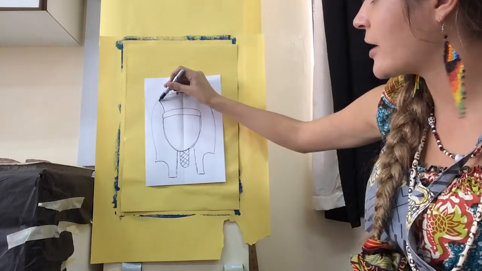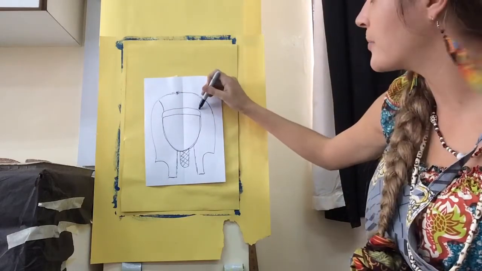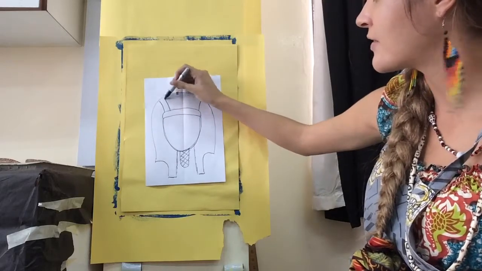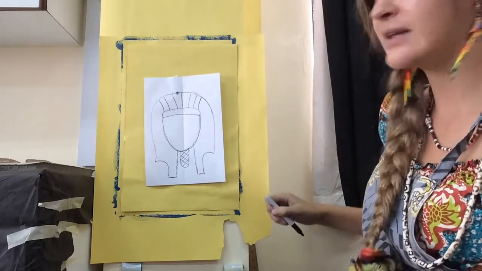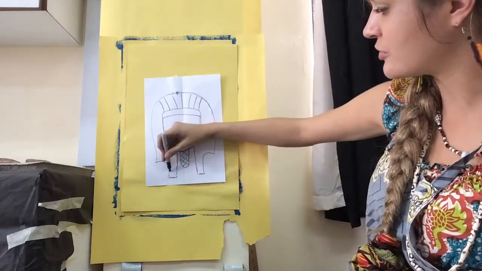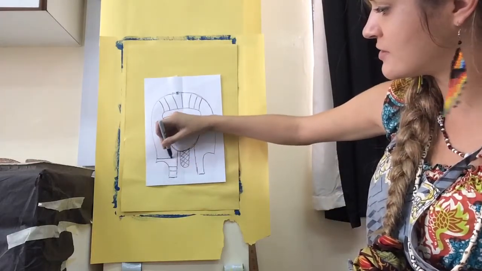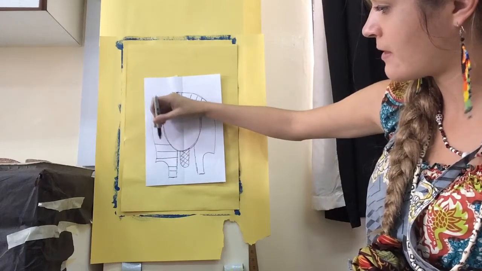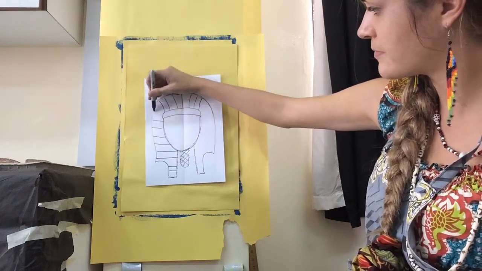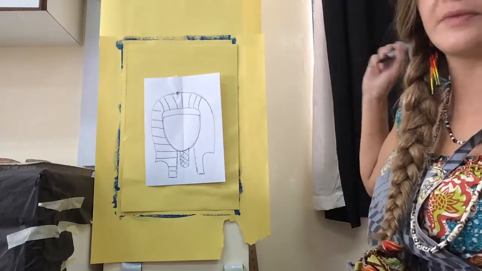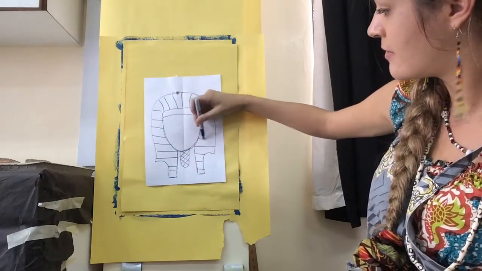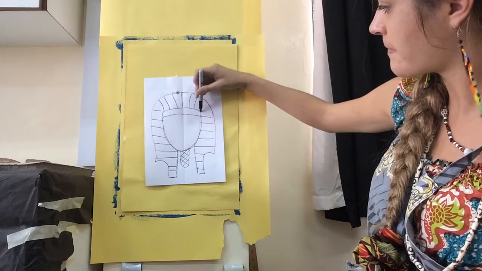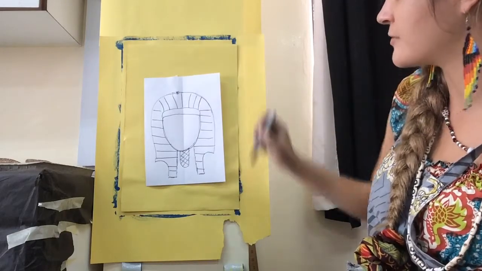So from here, I'm going to do vertical lines going up, like this. Up, up, vertical lines. And now I'm going to switch to horizontal lines to fill the rest of the headdress. Like this. See? The same thing on the other side, horizontal lines. There we go.